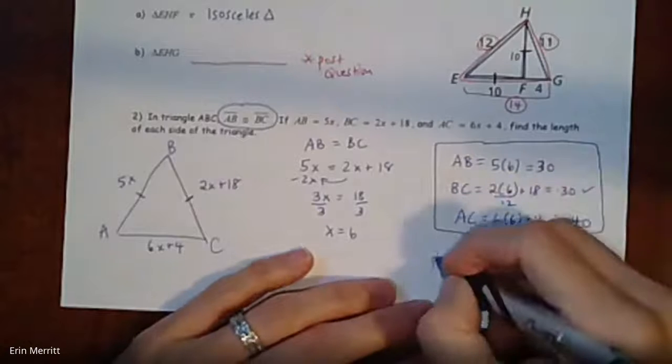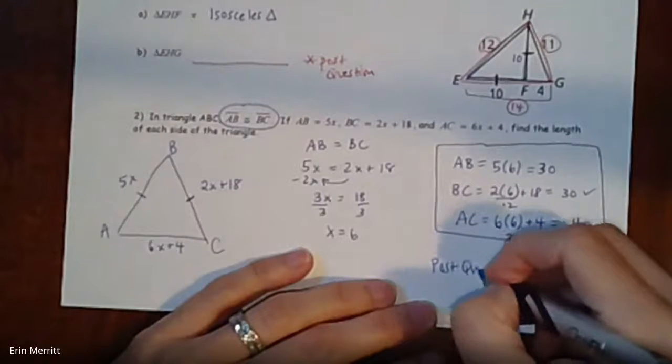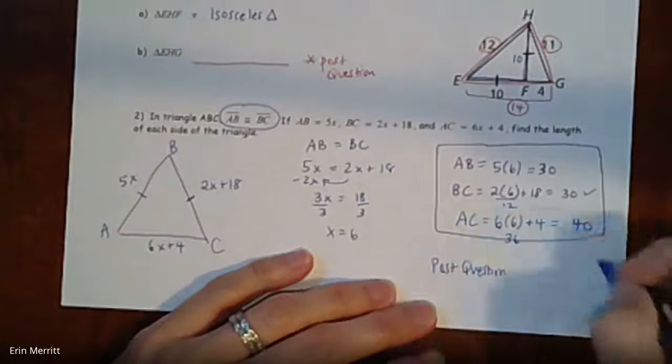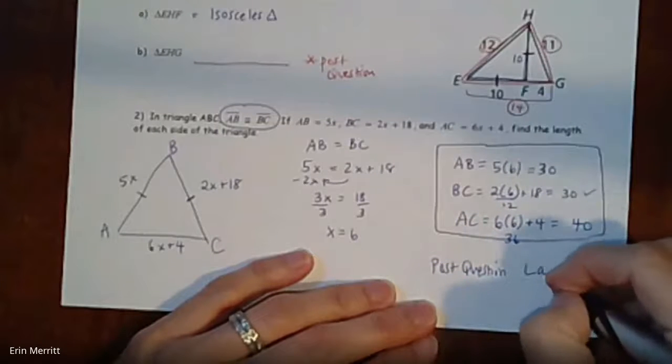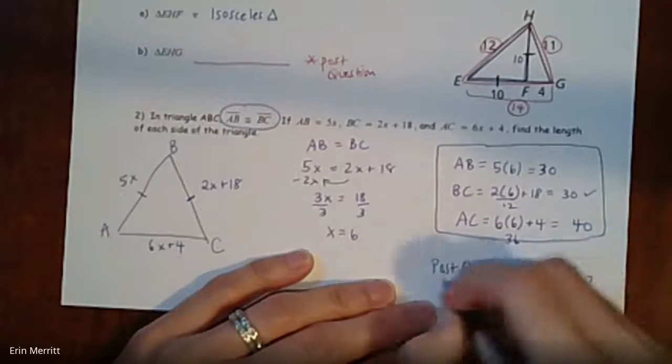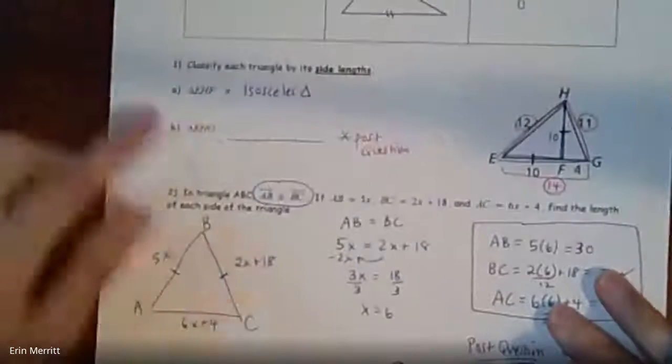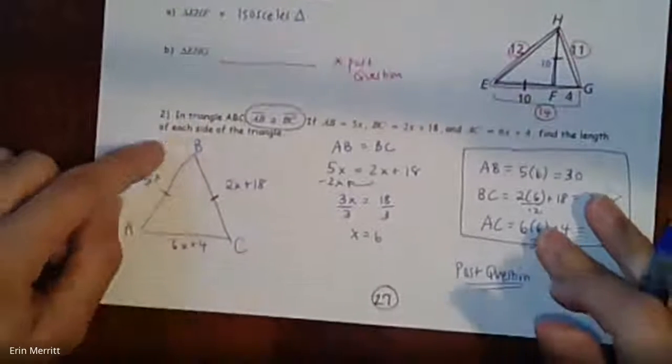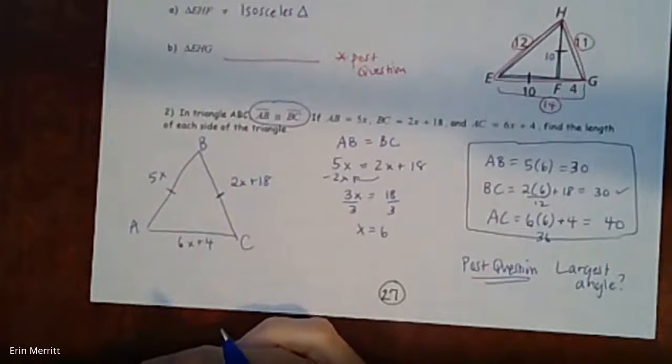So post question, what is the largest angle based on what we came up with? So you got a two-parter. You got 1B right here, and then you've got 2 with a little addition.